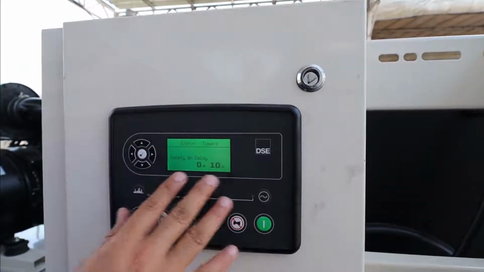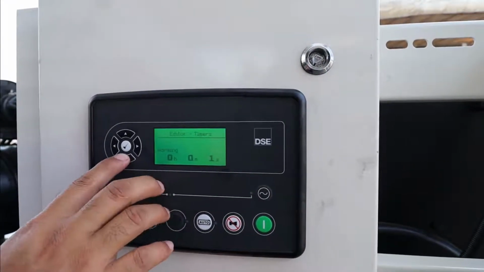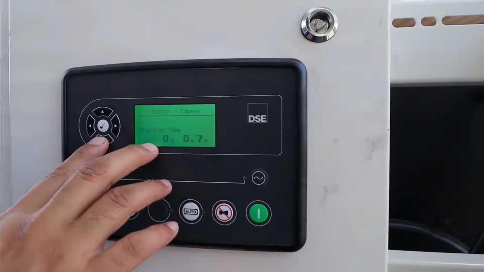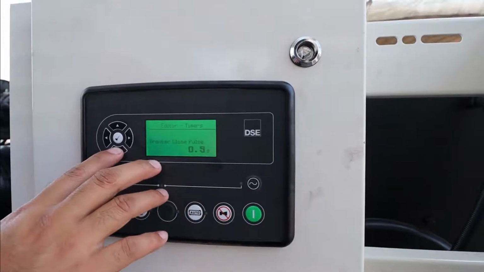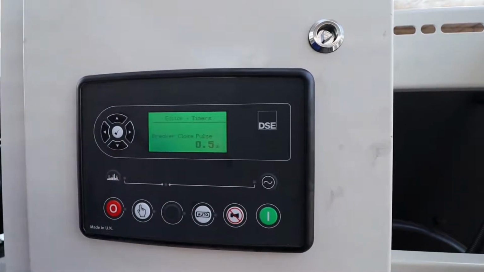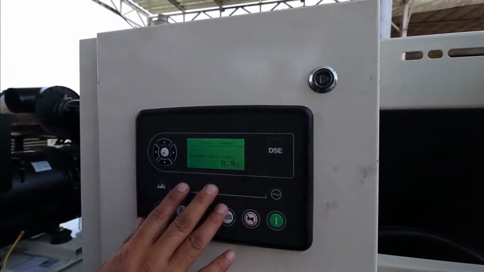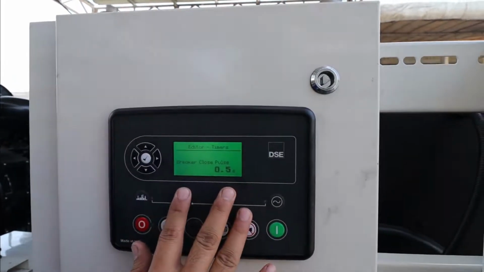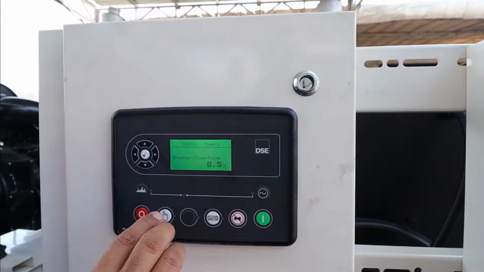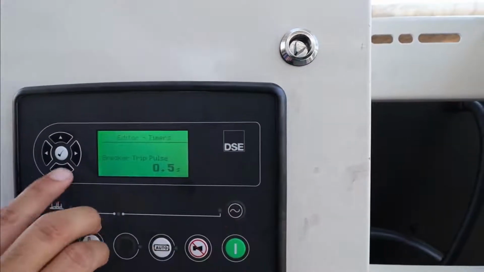And safety on, this is important, so we put it at 10 seconds, and warning is 1 second, and over ECU is 2 minutes. Okay, transfer time is 0.7 seconds, breaker close is 0.5 seconds. This is what we call, as I told you in the program, if you have the motorized breaker only, this program will give you the feedback, or it will activate. Okay, so you scroll down here, breaker trip is 0.5 only.